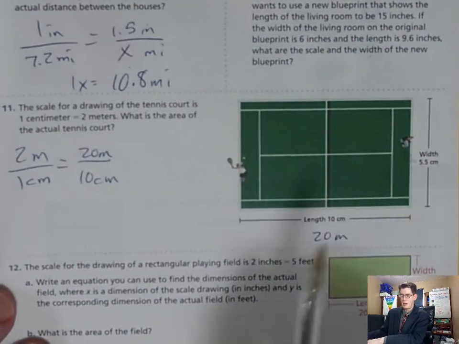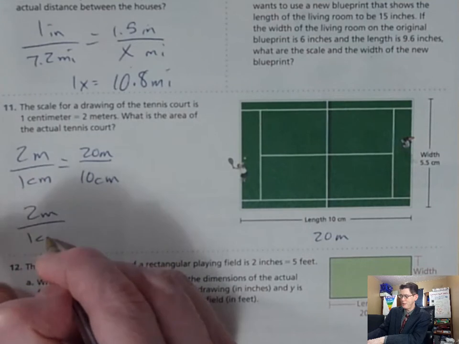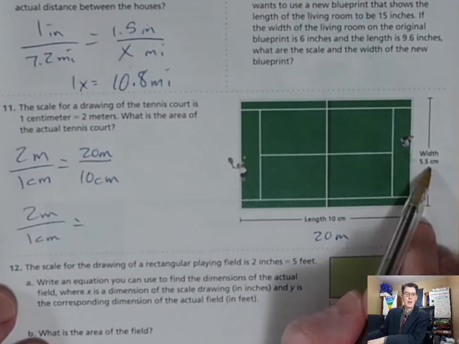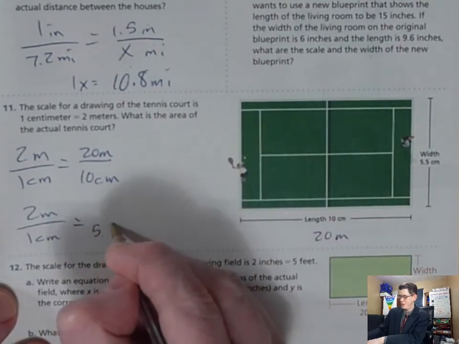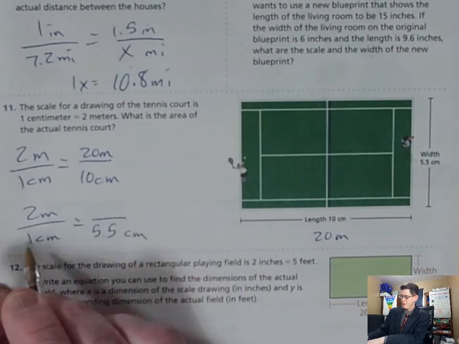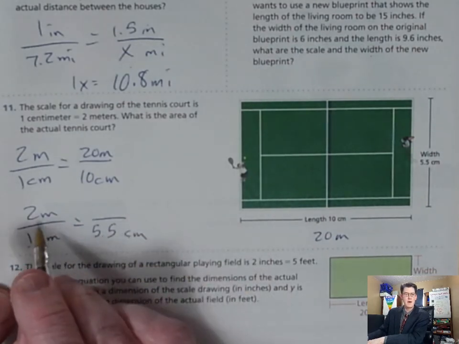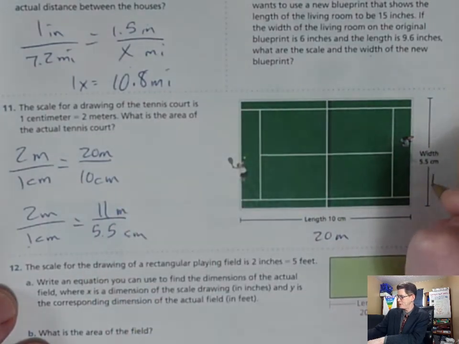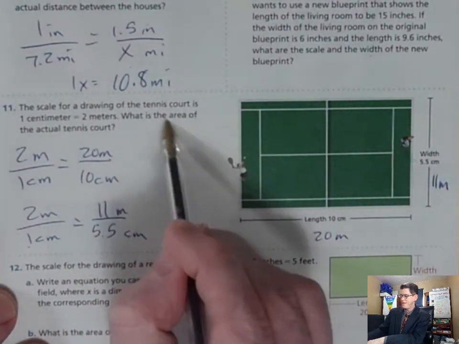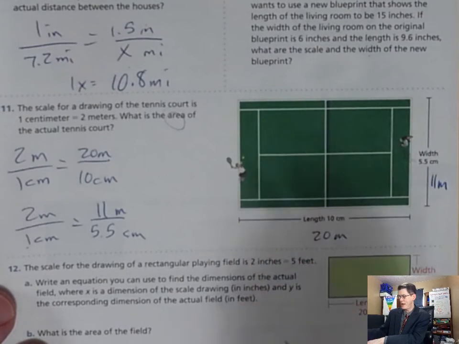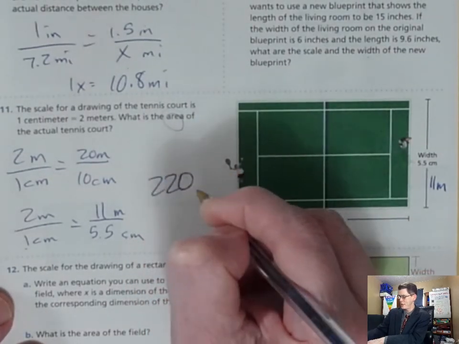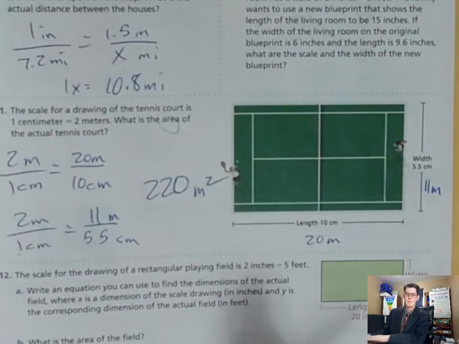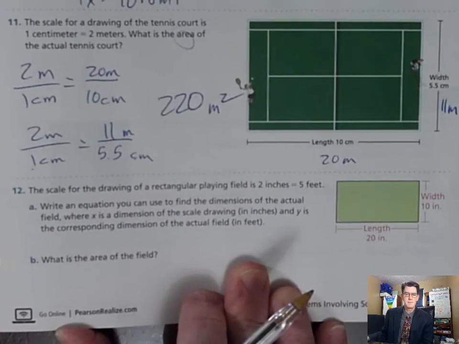And then same thing here, if 2 meters is 1 centimeter, and then the width is 5.5 centimeters. You get from there to there times by 5.5, so times 2 times 5.5, you get 11 meters. So this is 11 meters. To find the area, you multiply the two together to get 220 meters squared for the area.